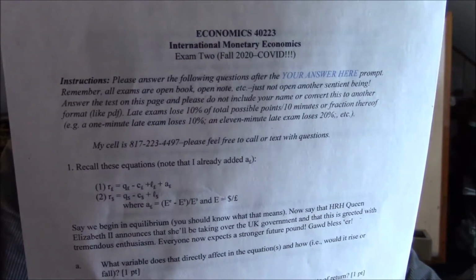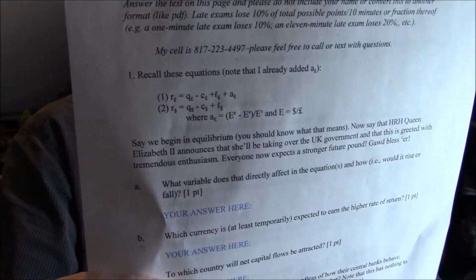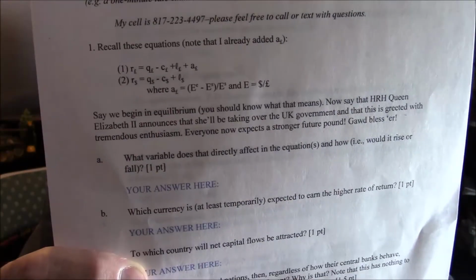Okay, open book, open note. All right, recall these equations, and I gave you the whole thing. I didn't see any point in not giving you those. So I gave you the whole thing.